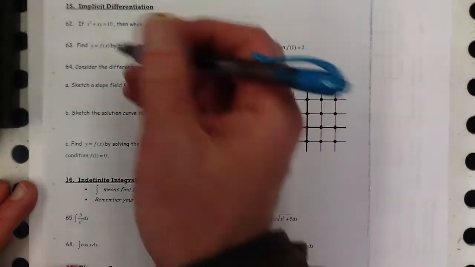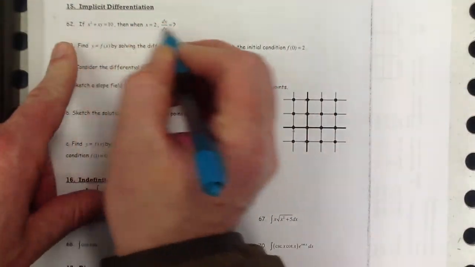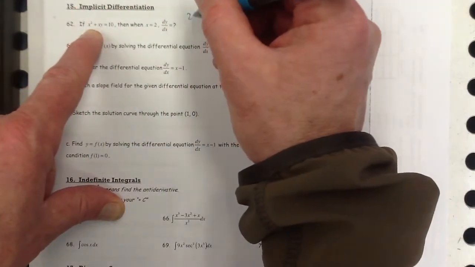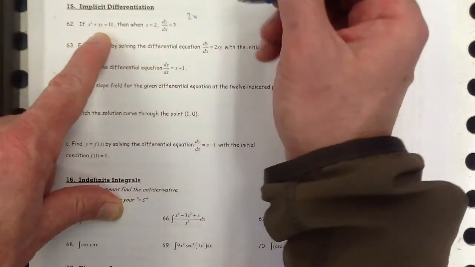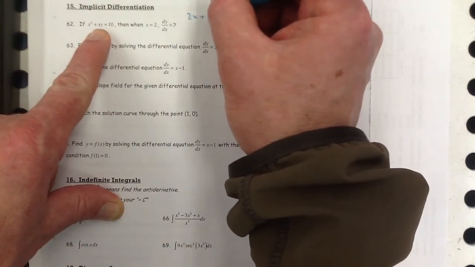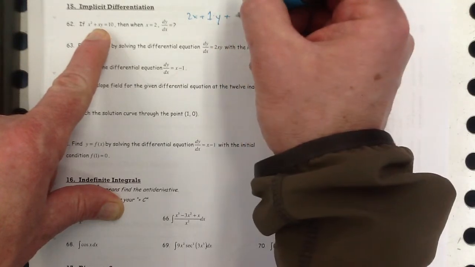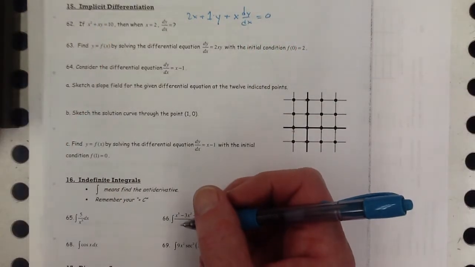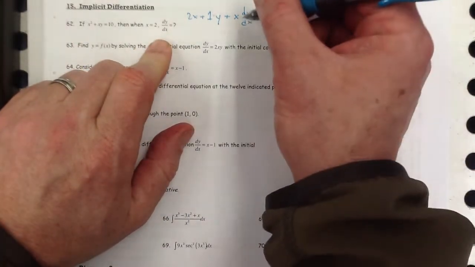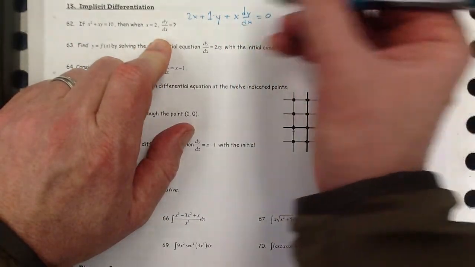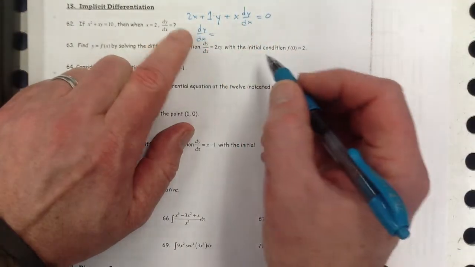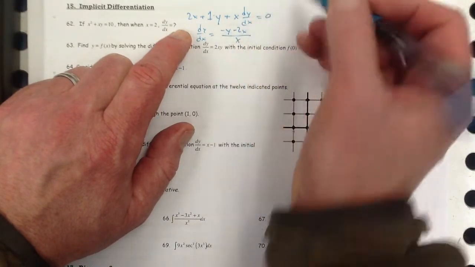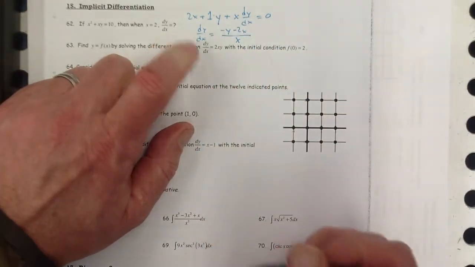Number 62. Implicit differentiation. Implicit differentiation is when the x's and the y's are kind of mixed together here, and we just plow through and take the derivative. So the derivative of x squared is 2x, and the derivative of xy, that's a product, is the derivative of the first times the second plus the first times the derivative of the second, equals 0. So we want to know what's dy/dx. We could solve for dy/dx by moving those things to the other side. dy/dx would be equal to minus y minus 2x, all over x. That's moving those two over to the other side and then dividing by x.